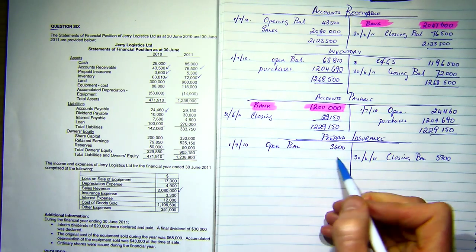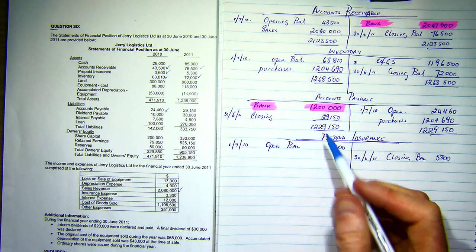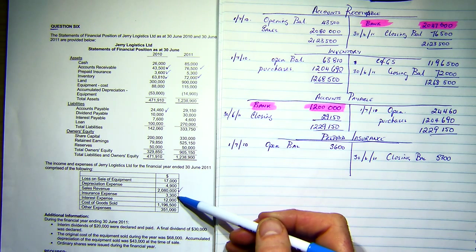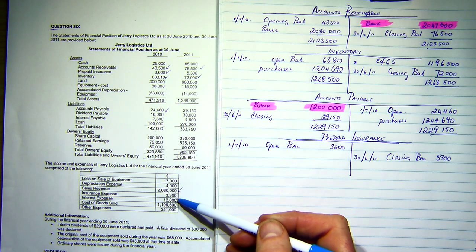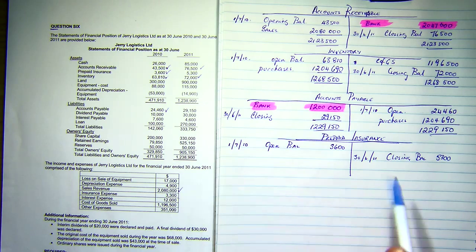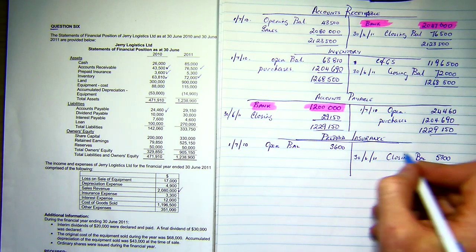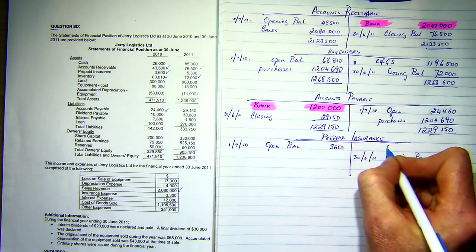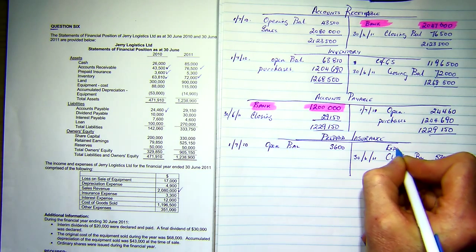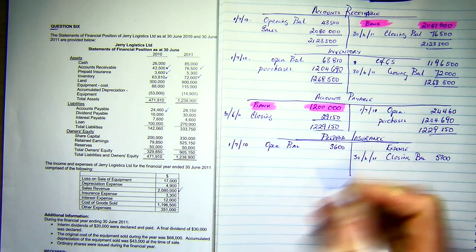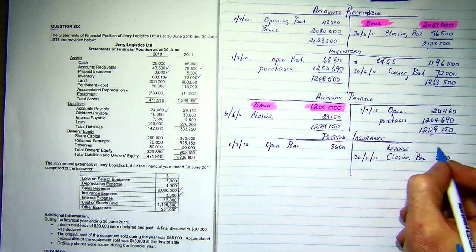Now what will change my account is any insurance expenses. My insurance expense will obviously reduce my prepaid. So expense, I'm just going to put here, and my expense was 3,300.